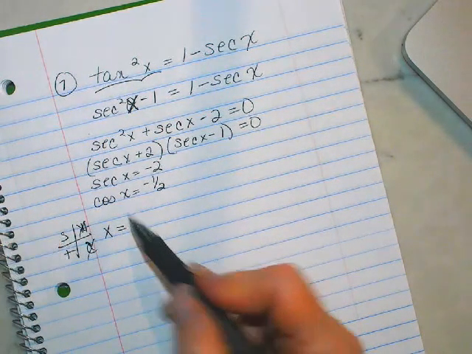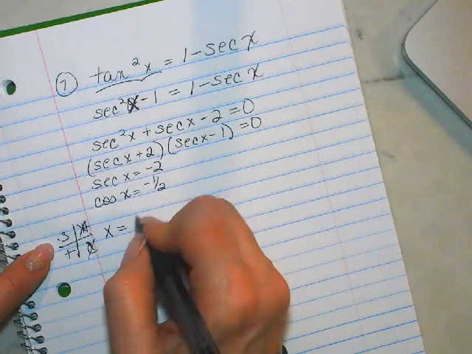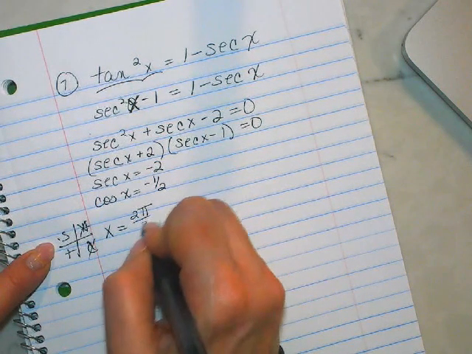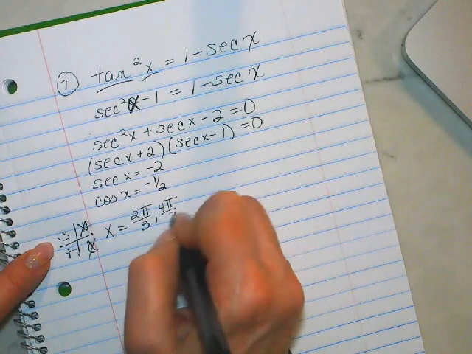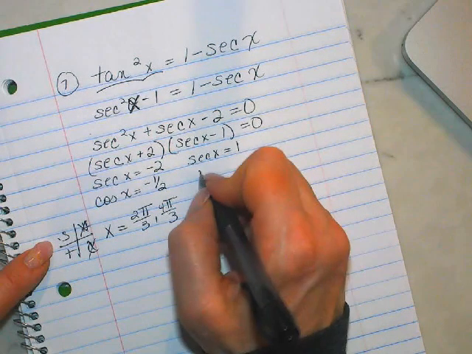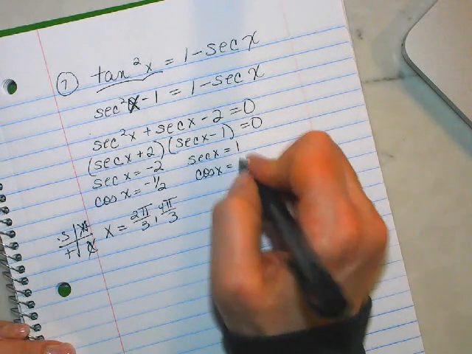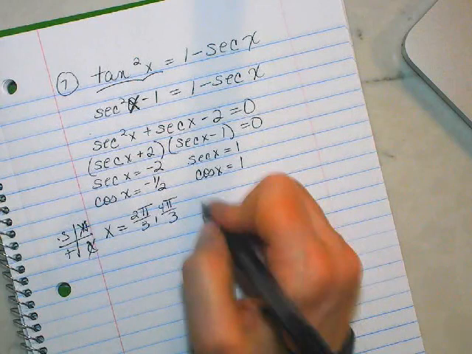It's not here, it's not here. So cosine negative 1/2 is pi over 3, but it's got to be over here. So it would be 2 pi over 3 and 4 pi over 3. Here, secant x equals 1, so the cosine of x, when I flip 1, I get 1.